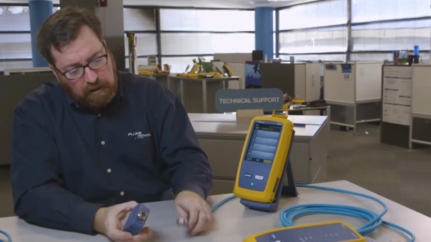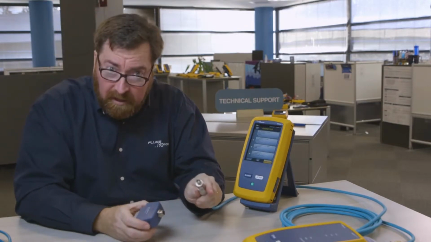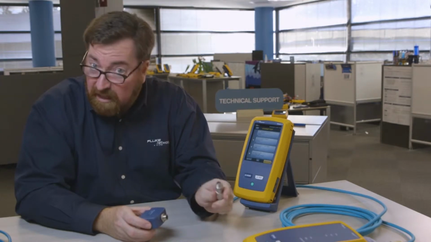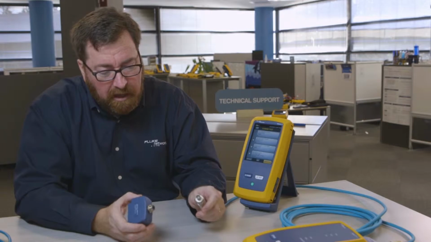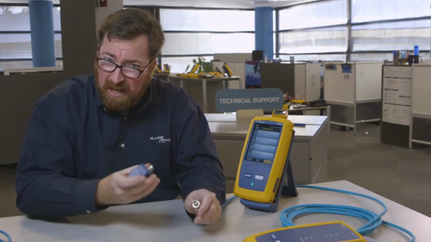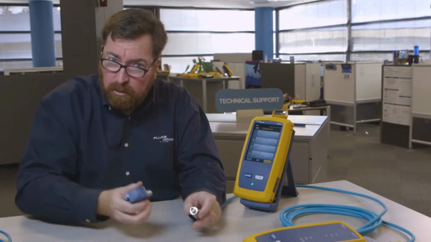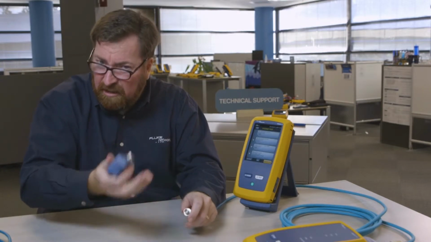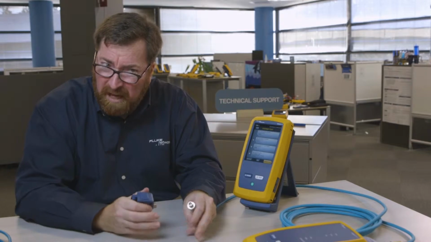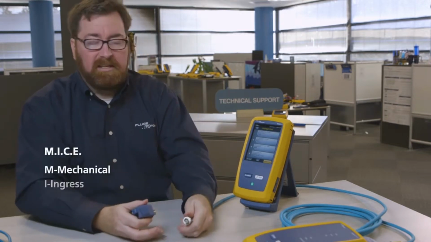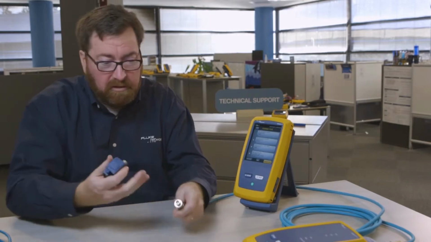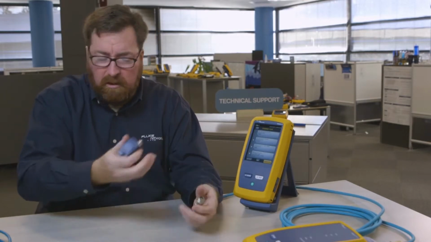And so if we look at this M12, this is again the X-code, so it's 4 pairs capable of supporting 10 gigabit Ethernet. We have concerns beyond the standard signal-to-noise ratio that we usually look at with Ethernet, with attenuation and NEXT and return loss. We start to worry about MICE. Mice, yes. Is there going to be mechanical stress on our cable? Is there the possibility of ingress, oil or something?